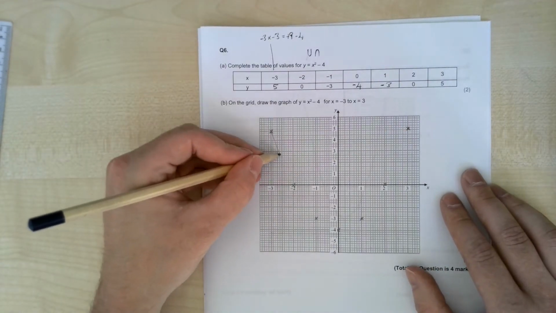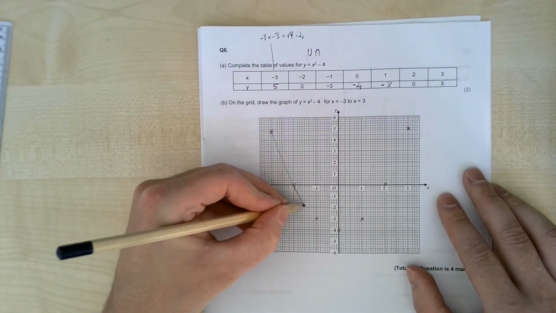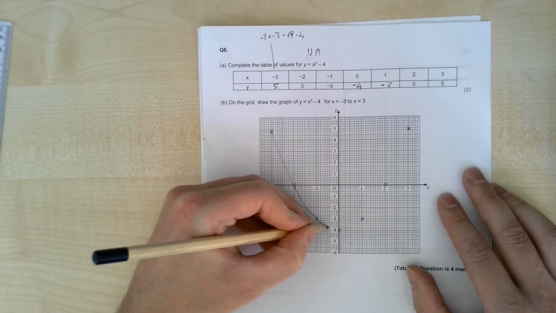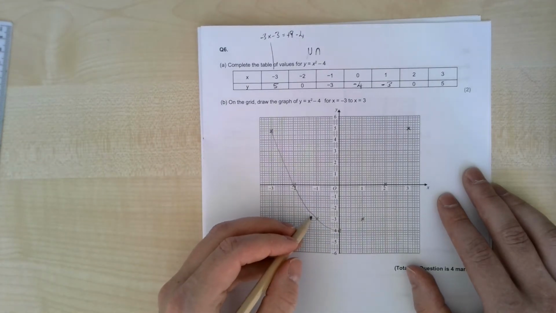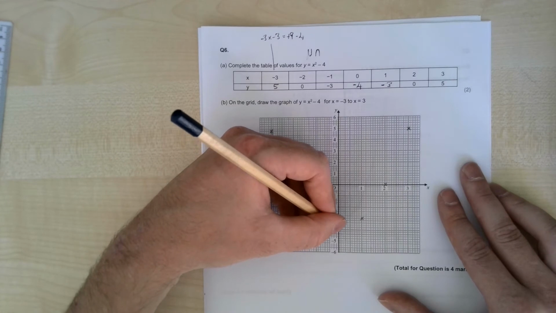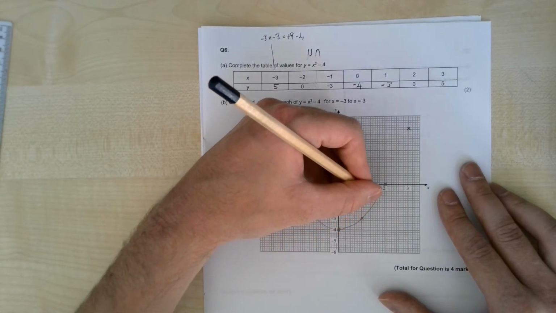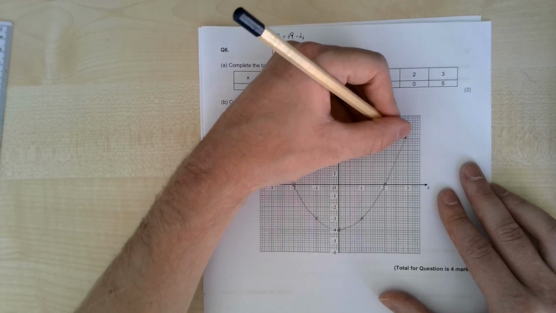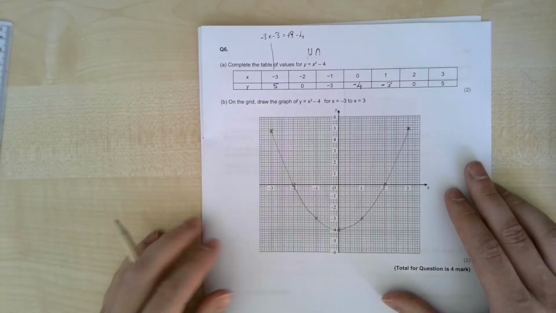So nice and smooth. Make sure you're hitting those coordinates. If you make a smaller mistake, that's alright, it's not meant to be a piece of art, but do make sure you've got a nice smooth curve at the very bottom, like so, and there's your U shape.